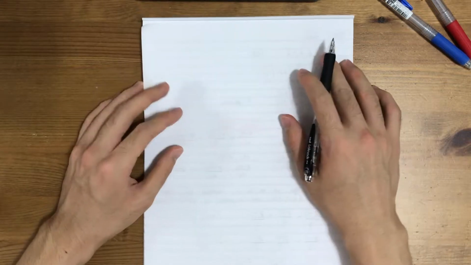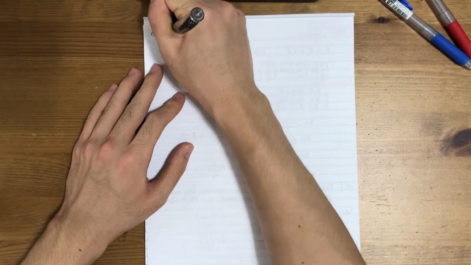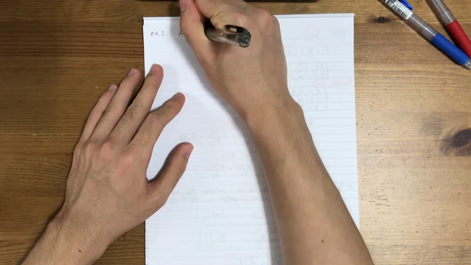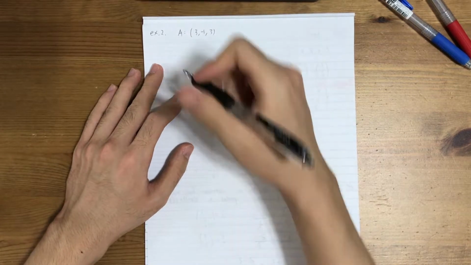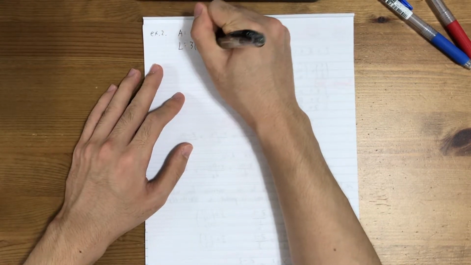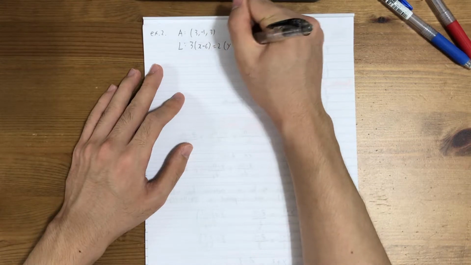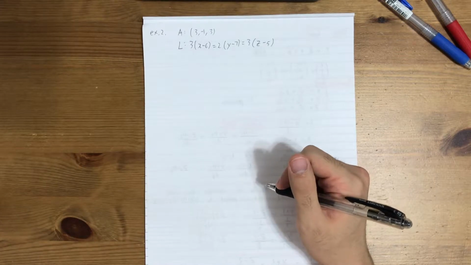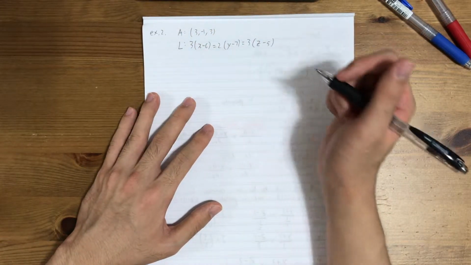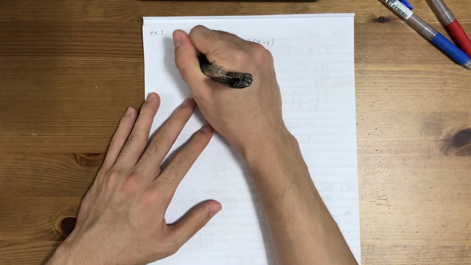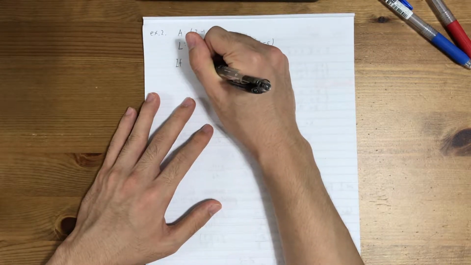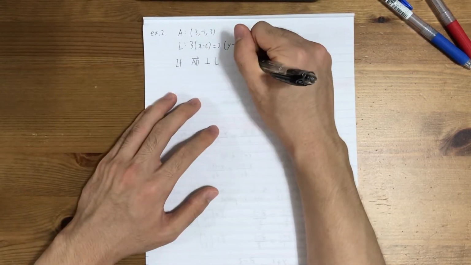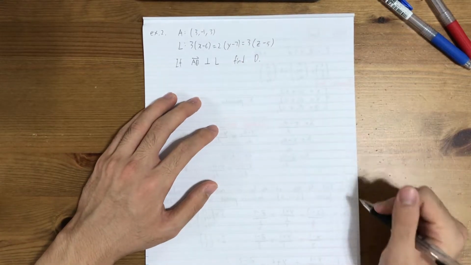Alright, then let's move on to the other example. So a bit more difficult than the previous one. So let's say we have a point like this, and we have a line equation in Cartesian form again. And let's say if AD is perpendicular to this line, find the coordinate D.